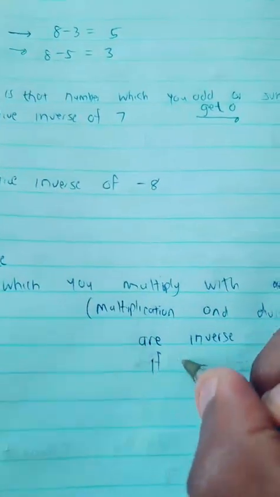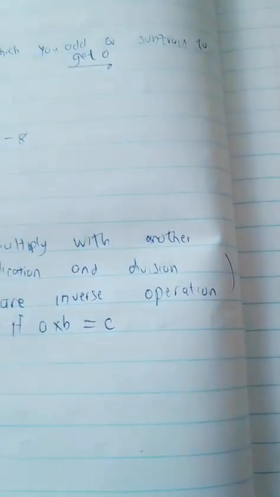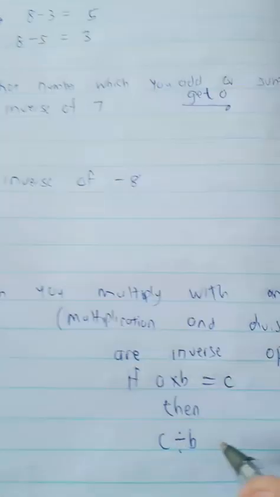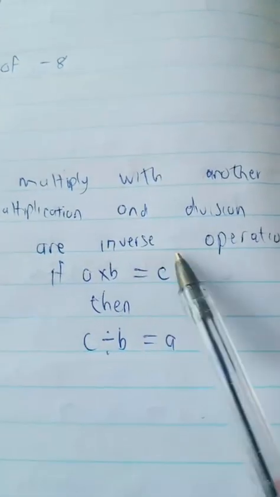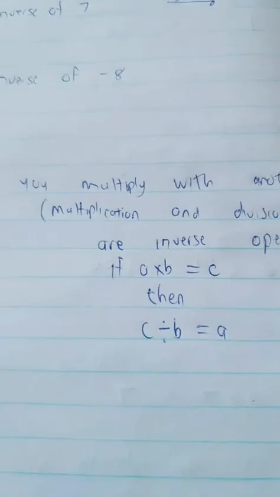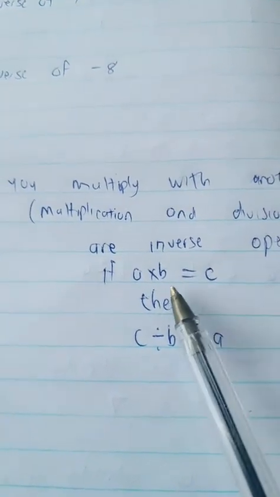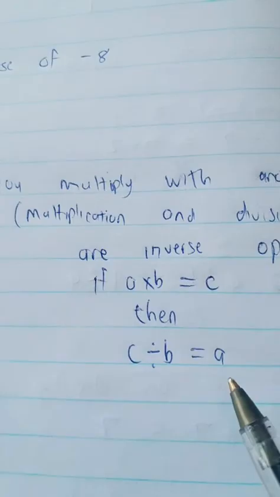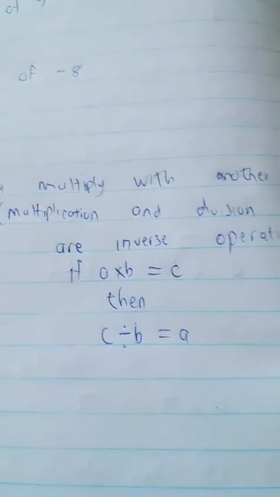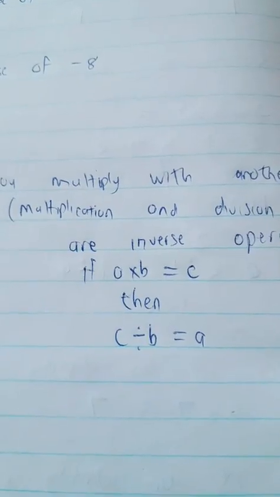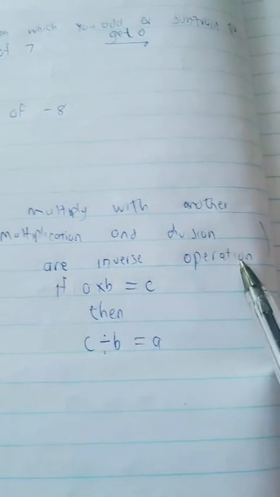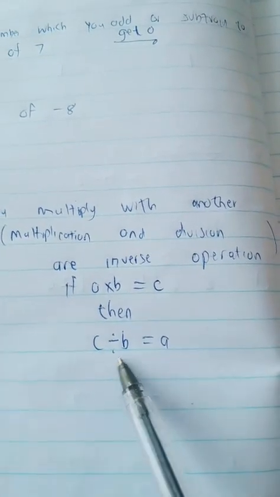Okay. So in other words, if A times B is equal to C, then C divided by B is equal to A, and that's something that we know. Multiplication and division are inverse operations. Okay, so hopefully that's clear for us. If A times B is equal to C, then C divided by B is equal to A.